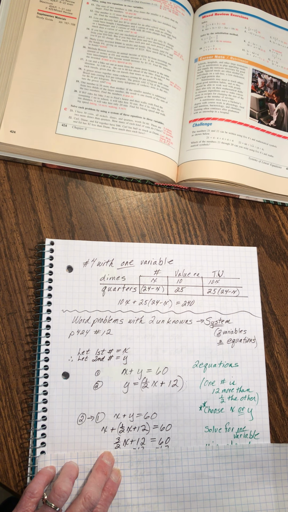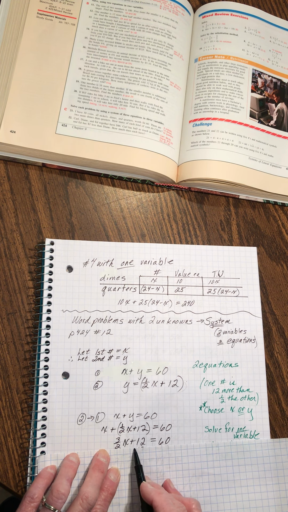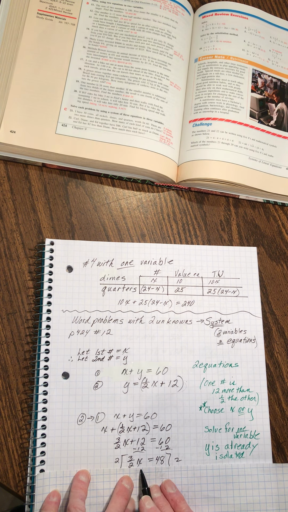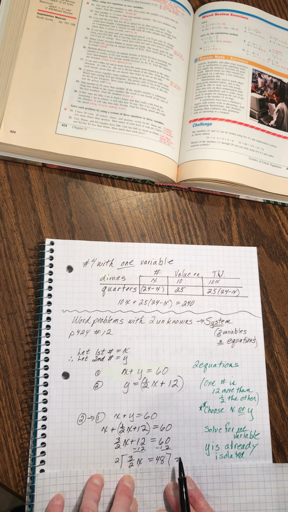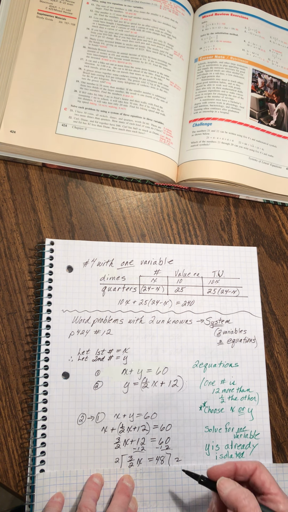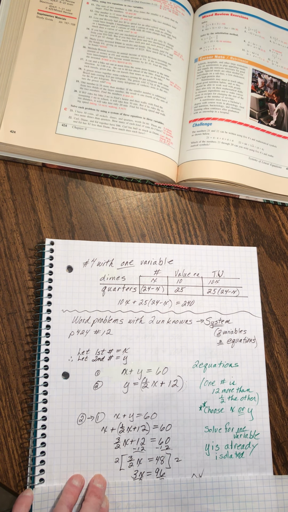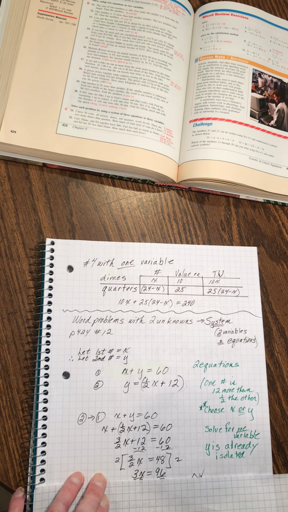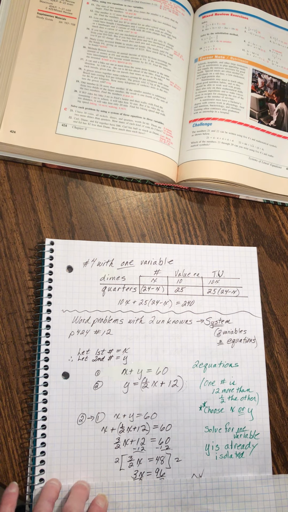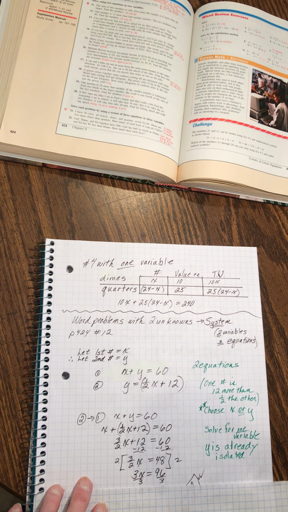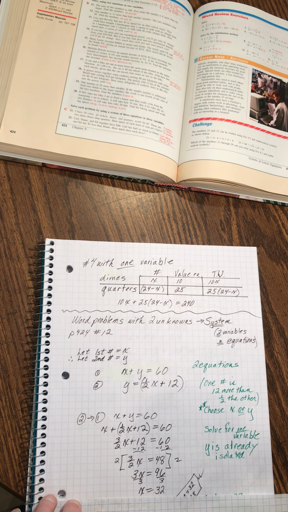I think that I could either fraction bust right here, or I can subtract 12 from both sides, and I get 3/2 x equals 48. And then I can fraction bust, and I get 3x equals 96. Divide both sides by 3, x is 32. So I now have what x is.